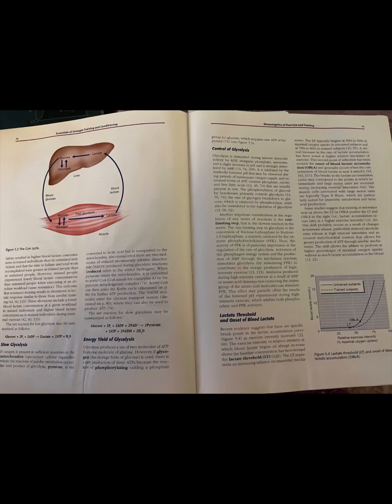Slow glycolysis. If oxygen is present in sufficient quantities in the mitochondria, specialized cellular organelles where the reactions of aerobic metabolism occur, the end product of glycolysis is pyruvate. It is not converted to lactic acid, but is transported to the mitochondria. Also transported are two molecules of reduced nicotinamide adenine dinucleotide, NADH, produced during glycolytic reactions. Reduced refers to the added hydrogen.